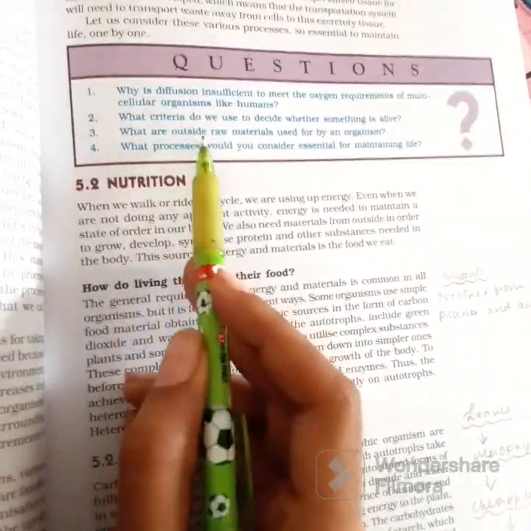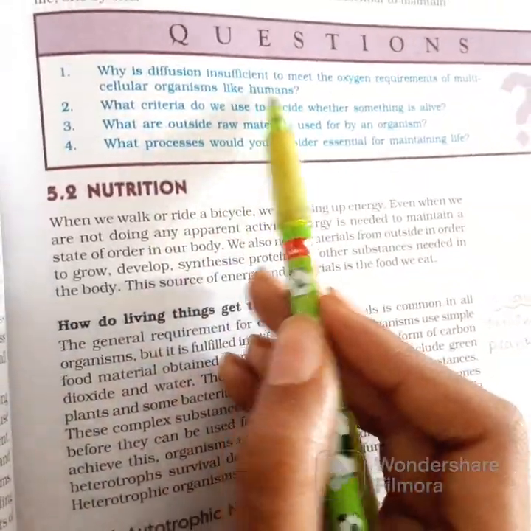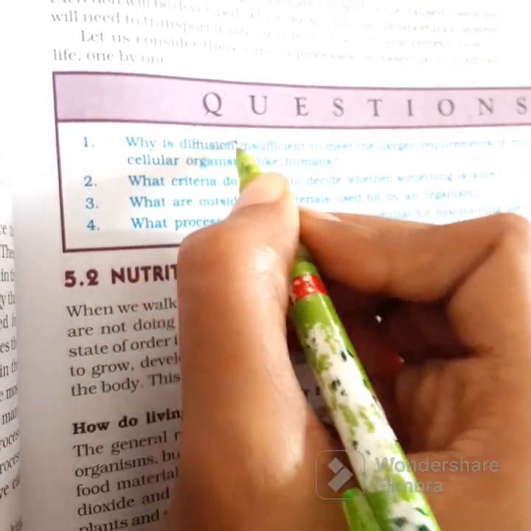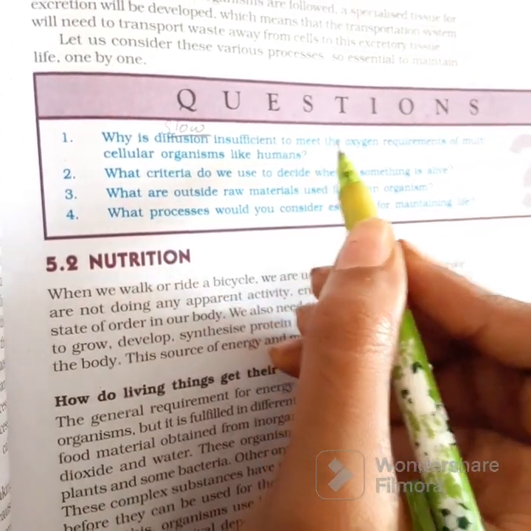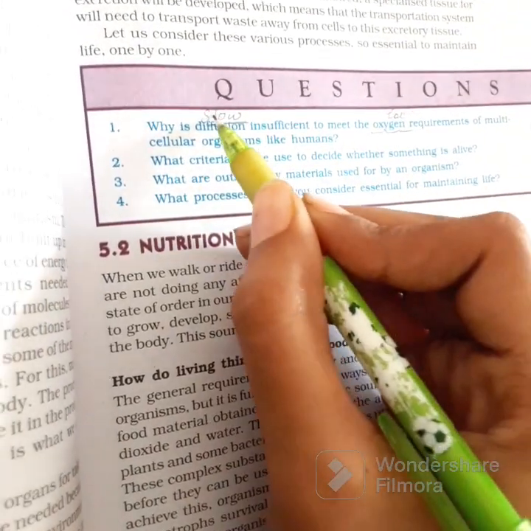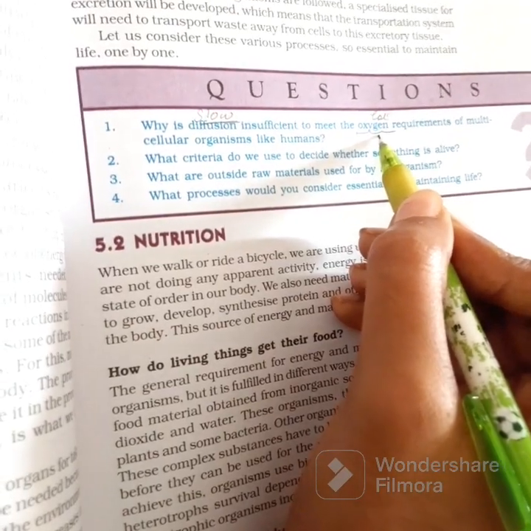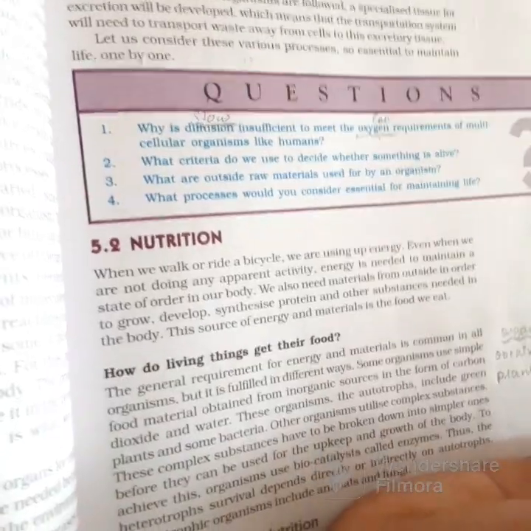So here are some questions. Let us answer this. Why is diffusion insufficient to meet the oxygen requirements of multicellular organisms? If you see, diffusion is a very slow process. Organisms like us require a lot of oxygen, but diffusion is a slow process, so a lot of oxygen takes a lot of time to reach each and every body part. Hence diffusion is insufficient to meet the oxygen requirements.